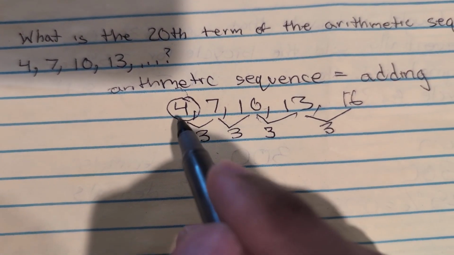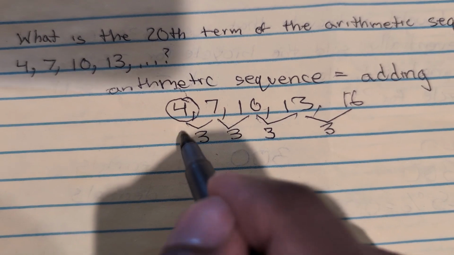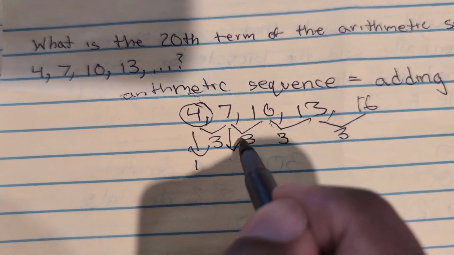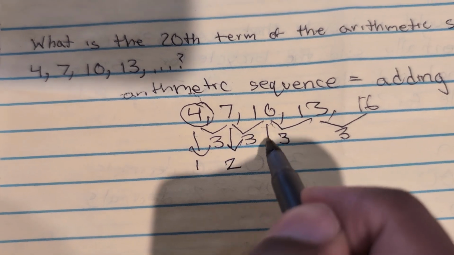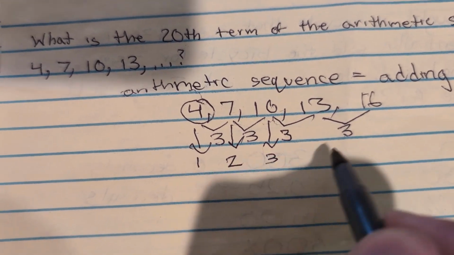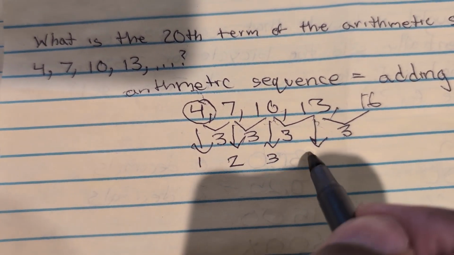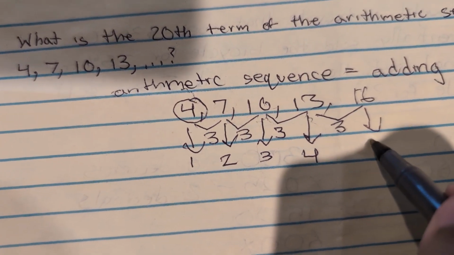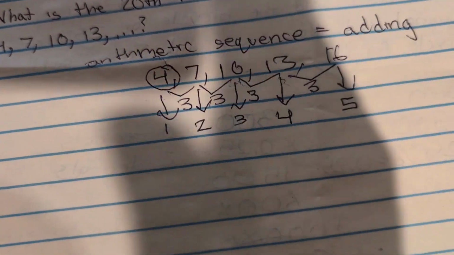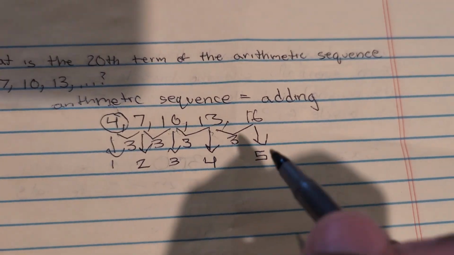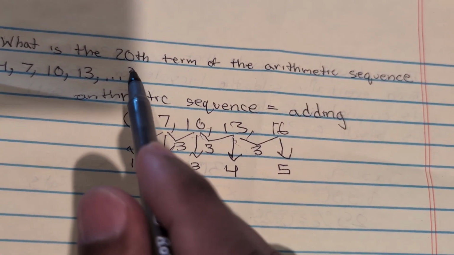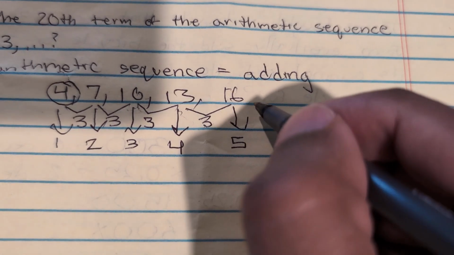Right now 4 is the first term in the series, 7 is the 2nd, 10 is the 3rd, 13 is the 4th, and 16 is the 5th. Now we just have to follow these steps in order to get to the 20th term. So let's do that.